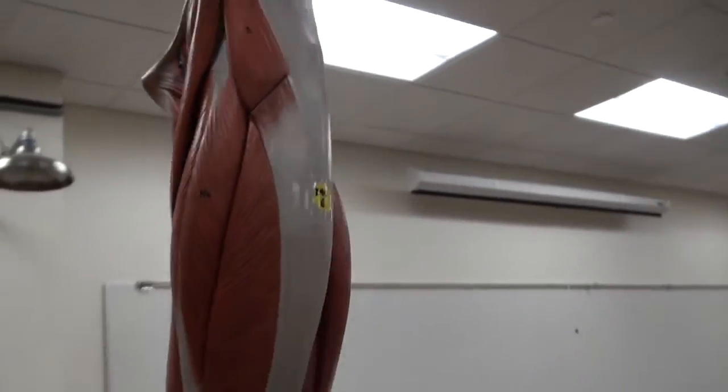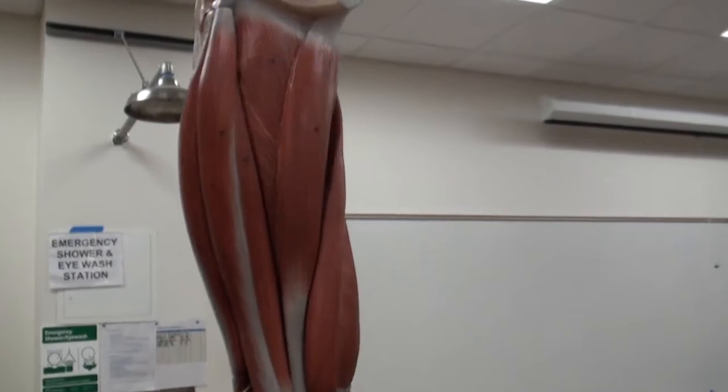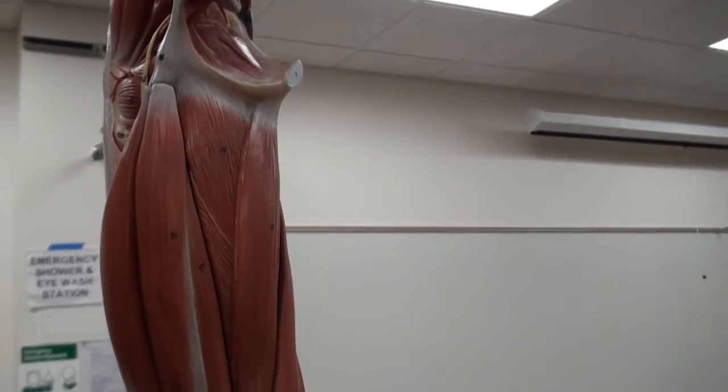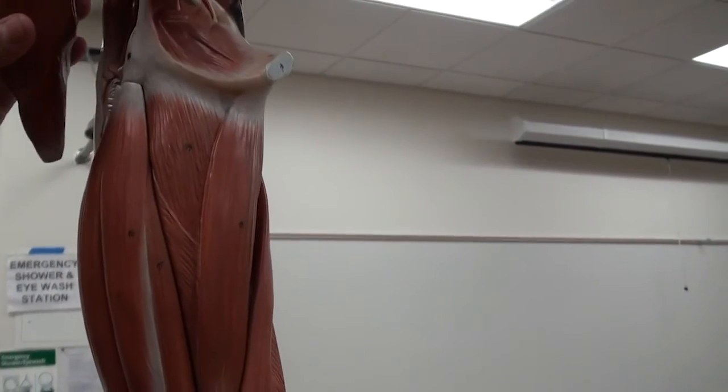Okay, so that's the hip. I think we got all that. We got everything on the front, all the adductors. Okay, so now, from the back. I'm going to put his glutes back on.